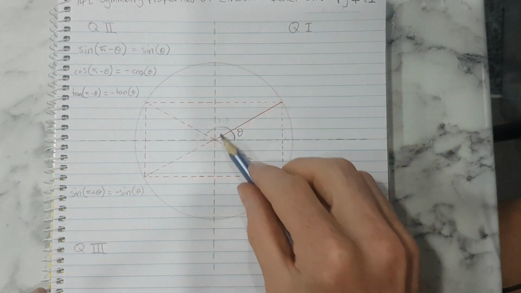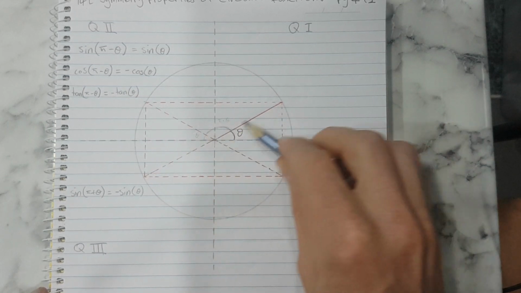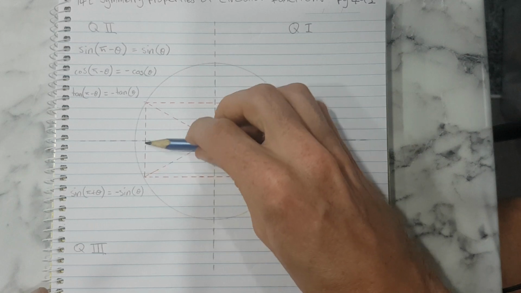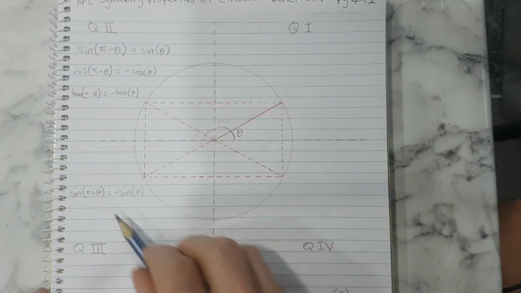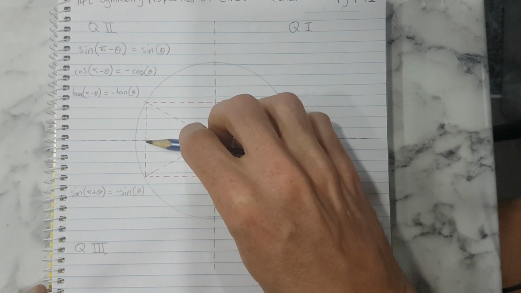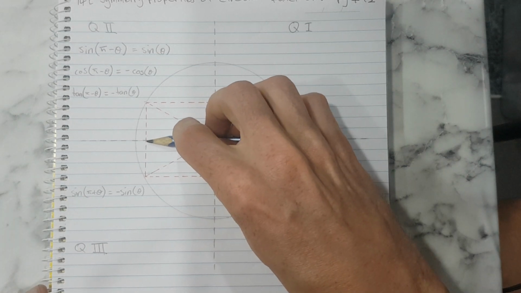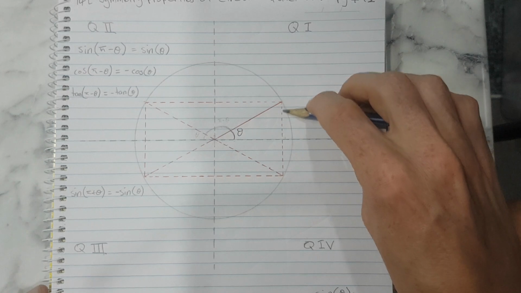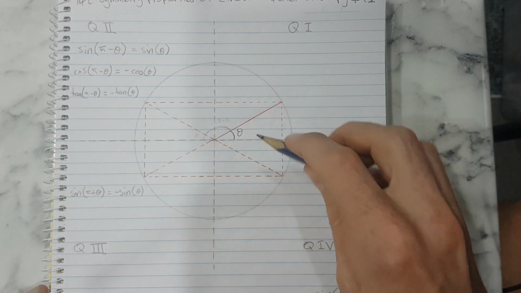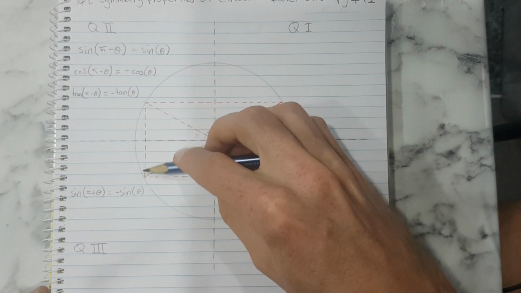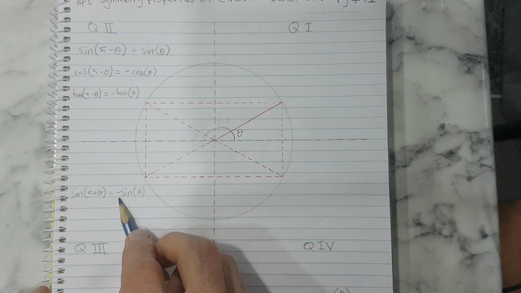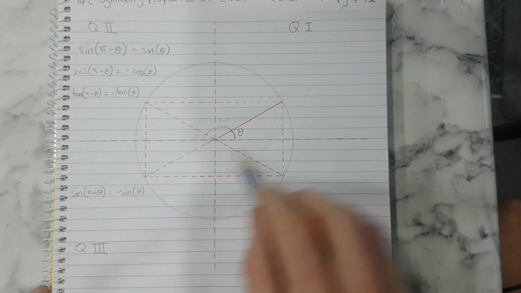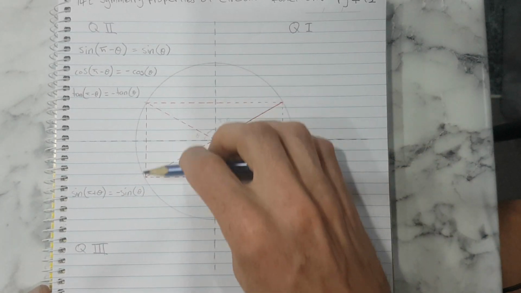And so now we see, again, it's exactly the same triangle as here, except now our sine is pointing in the negative y direction. So our sine will be the same value, because this side of the triangle is the same length as this side of the triangle, because the triangles are identical. But we're pointing in the negative direction, so that's why we have the negative sign here. So sine of pi plus theta is the same as sine theta, just in the negative direction.